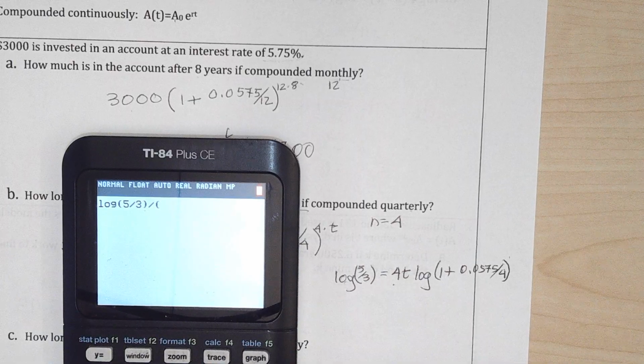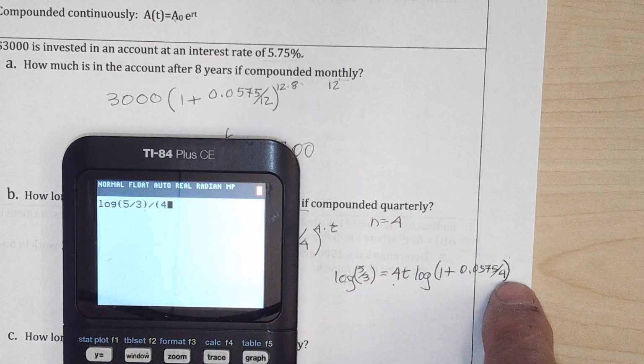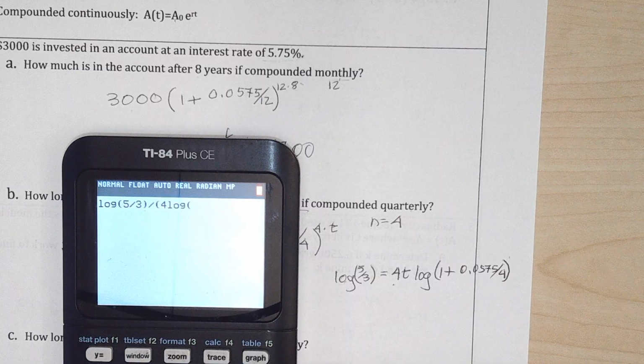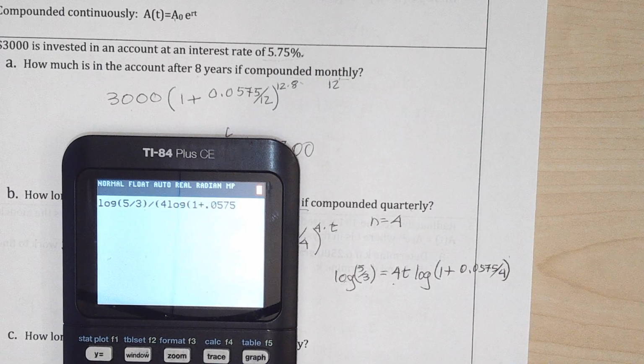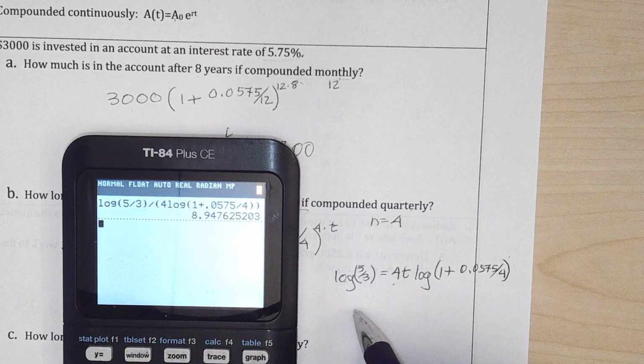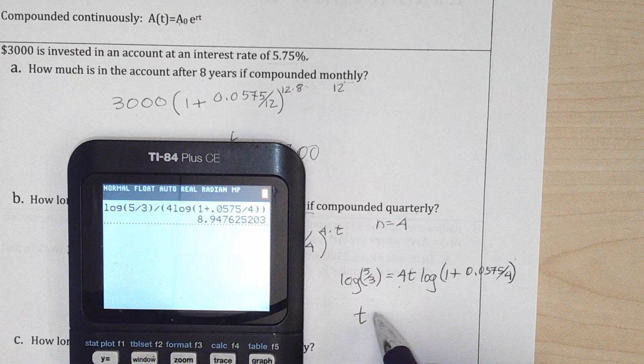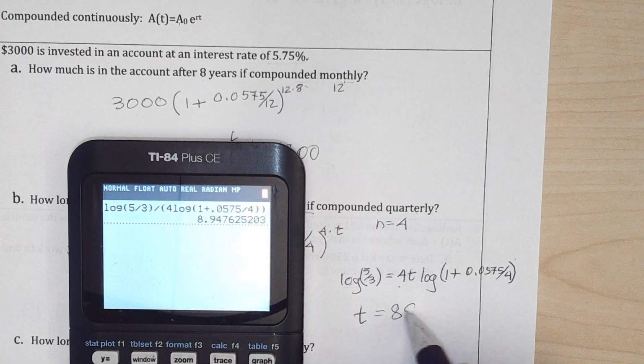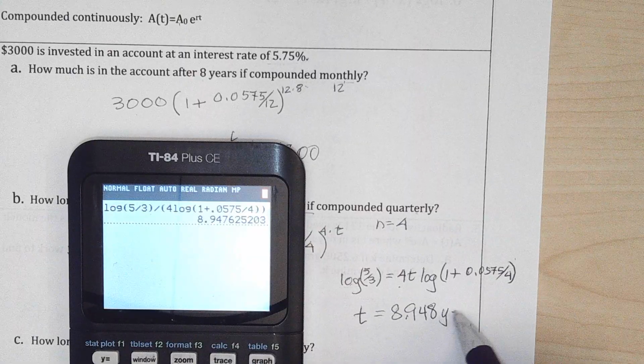I'm dividing by the 4 and the log of that: 1 plus 0.0575 divided by 4. And I get that t would be 8.948 years.